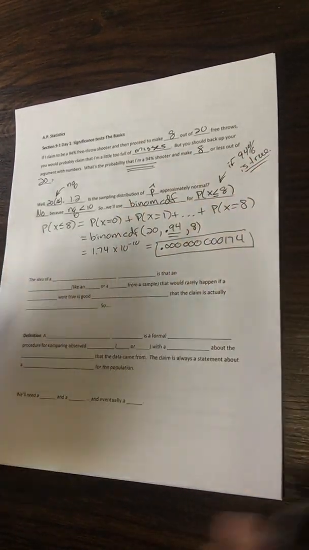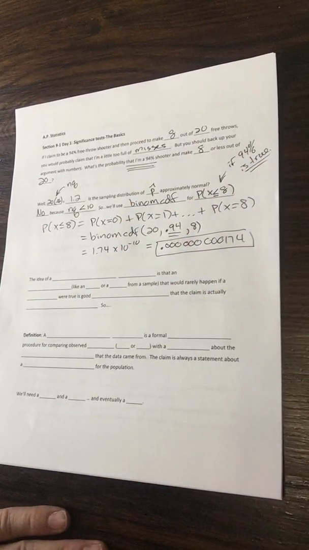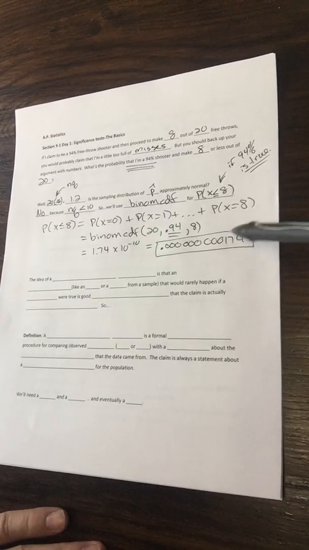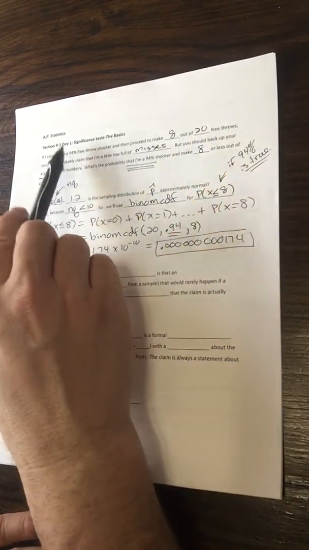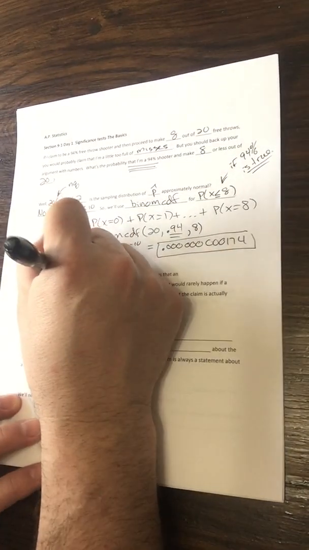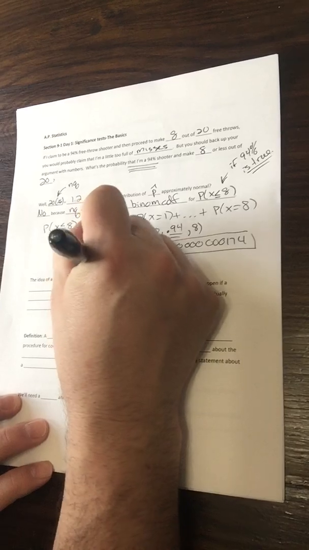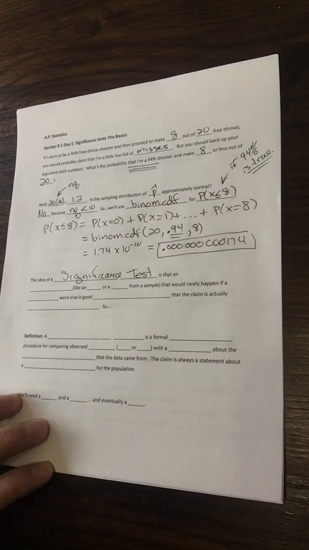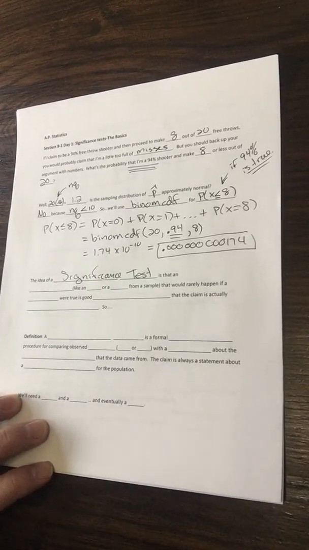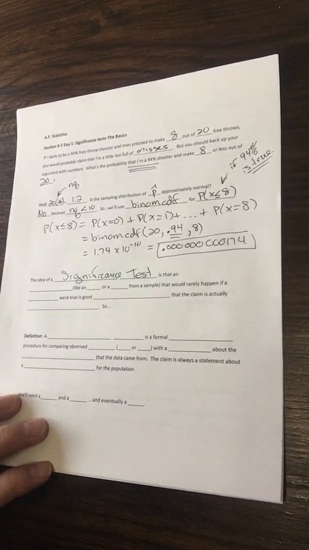That's the probability that a 94% free throw shooter would go 8 for 20. That probability is so low that it speaks volumes. This probability says there's no way that would happen if that was true. So this is convincing evidence that that is not true. The idea of a significance test is that we work on the assumption that we're told, whether we believe in it or not, and we find a probability that we get the data we got, all right?